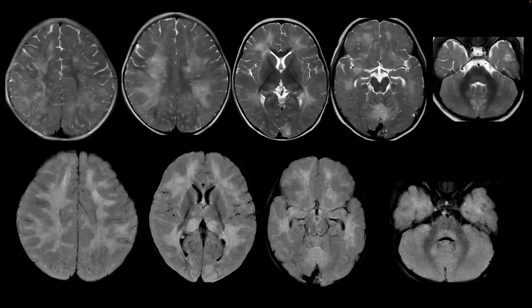So we have the MRI brain. On top of the T2 axial sequences, confluent white matter abnormalities in the bilateral cerebral hemispheres, with some areas of central hyperintensities which are more prominent than the adjacent white matter changes, extending up to the subcortical white matter. Also, patchy areas of involvement of the bilateral thalami. Some areas of the corpus callosum are involved.